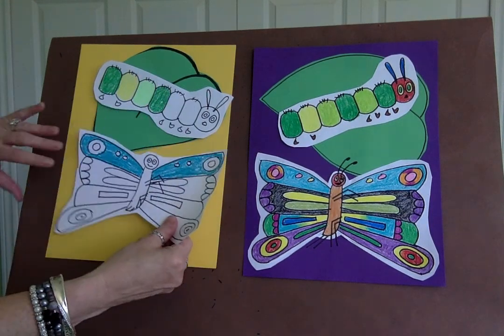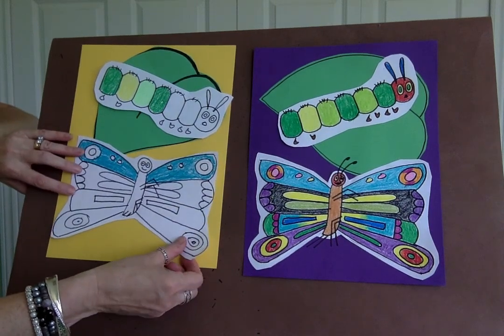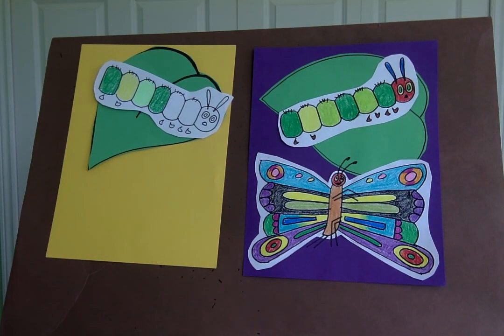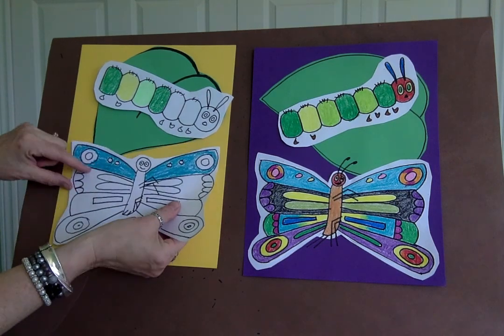Then this gets glued down right here. So get your glue stick out and get enough glue on the back. I'm using tape because, boys and girls, I didn't pull my glue stick out before I started recording. So we're going to glue that down.